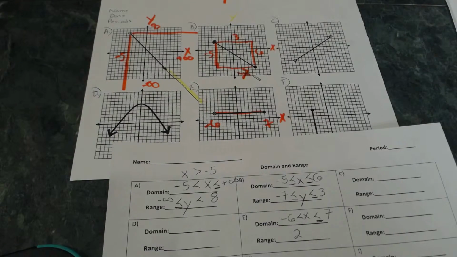Okay, so I have shown you some examples for domain and range. If you want to get more practice, ask me for this assignment. If you're in my morning classes, you haven't gotten it. Other than that, good luck. Ask me any questions as you can on Monday so that you are ready for your test on Tuesday.